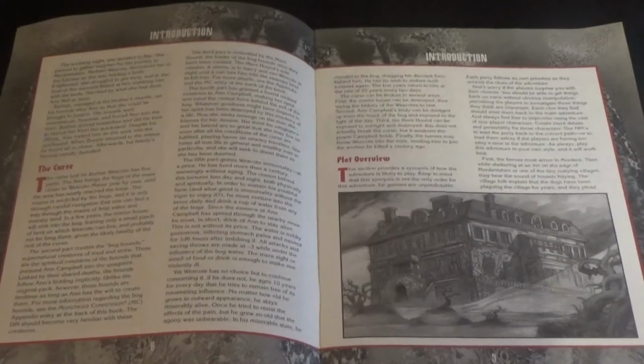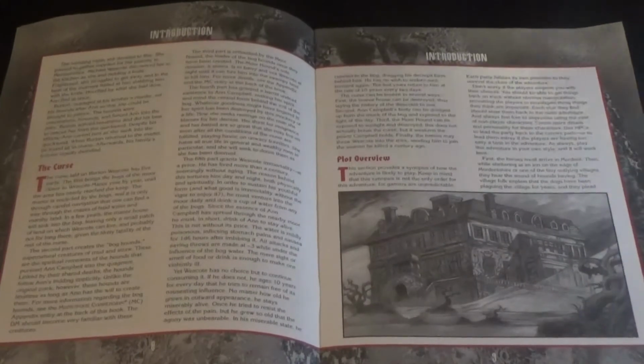The bog hounds harry the posse and the players end up at Westcote Manor. There they encounter Burton Westcote, who tells them about his family curse. The heroes must solve the mystery of the curse if they are to survive. So they have to end up going back into the bog and confront the ghost of Anne Campbell and learn the truth of what really happened.